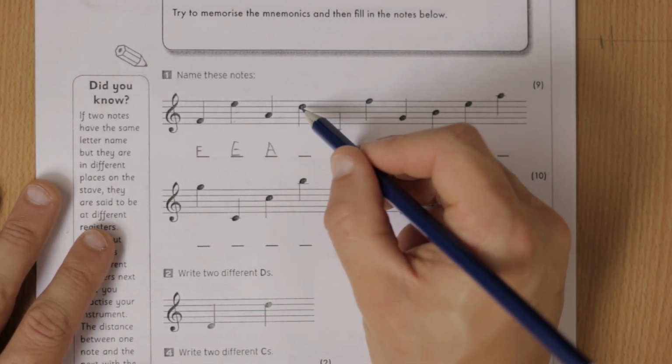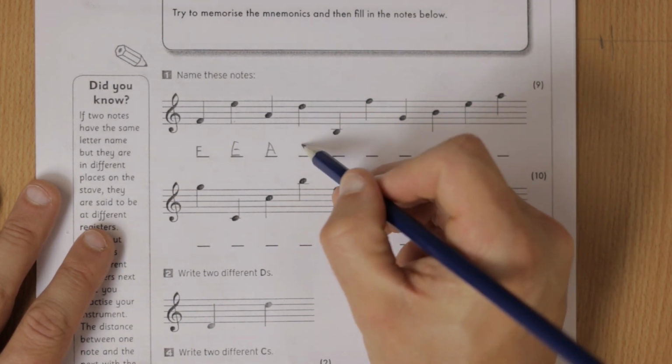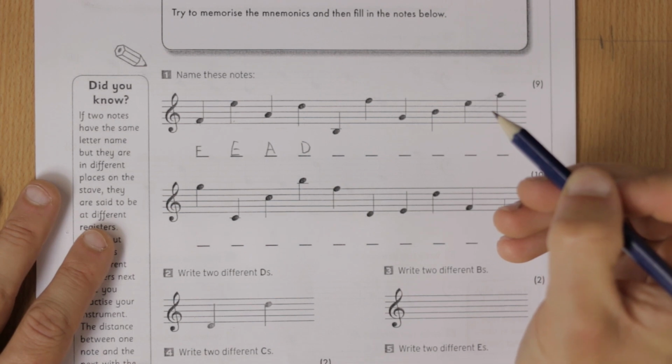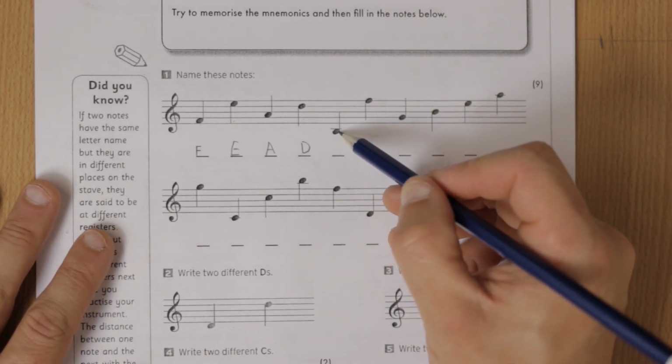And then, this is on a line. So what was the lines? Every green bus drives fast. So every green bus drives, D. Okay, and you can carry on. What about this one? This is weird.